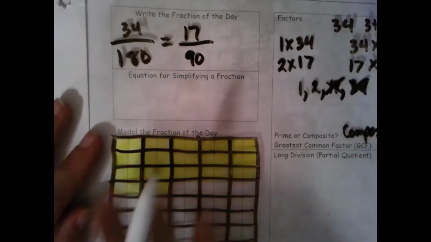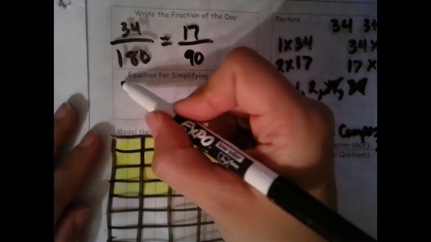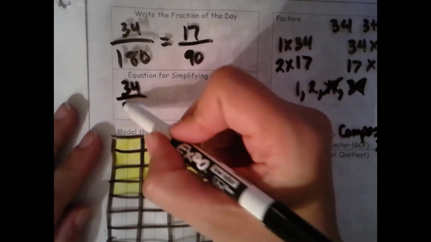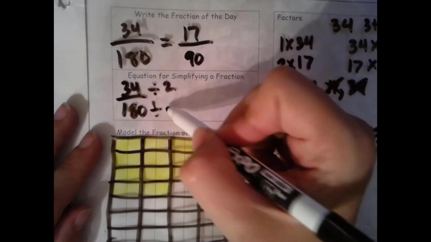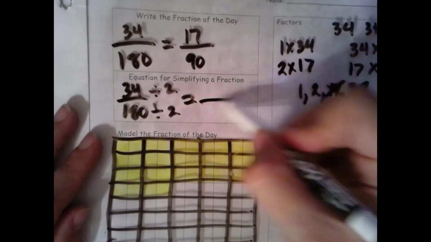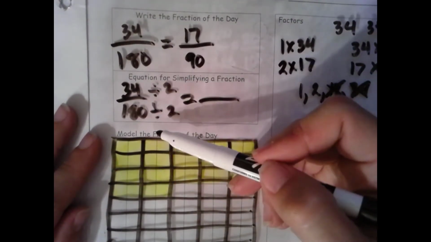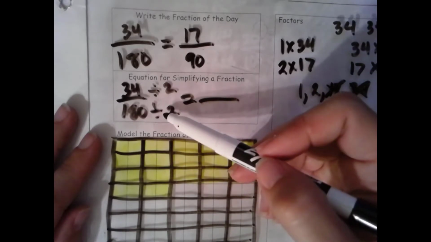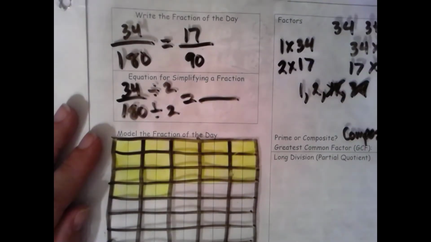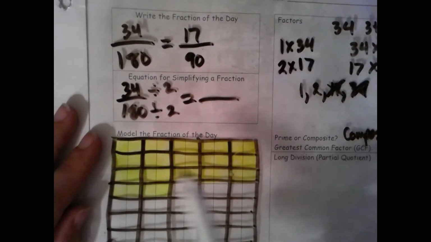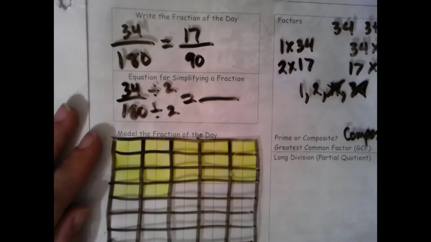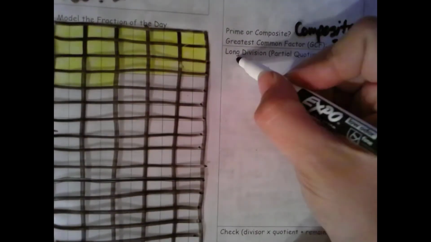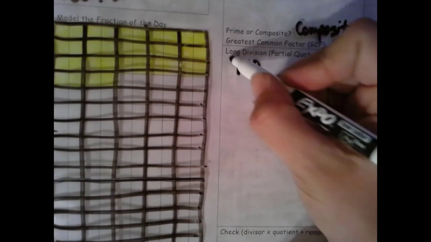So I've used my model for my division. Now I'm going to use my algorithm. I'm going to divide both of them by my greatest common factor, because I always have to divide by the same amount. It has to work for both. It has to be a common factor. And I didn't make different groups in my shaded than in my unshaded. They're the same amount of groups every time. So let's go ahead and do our long division.